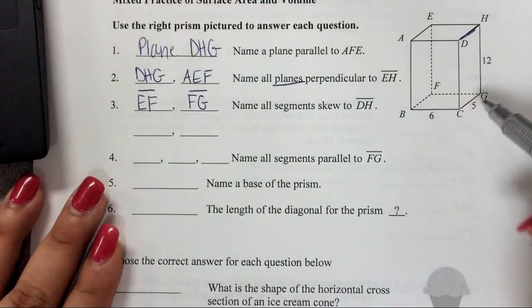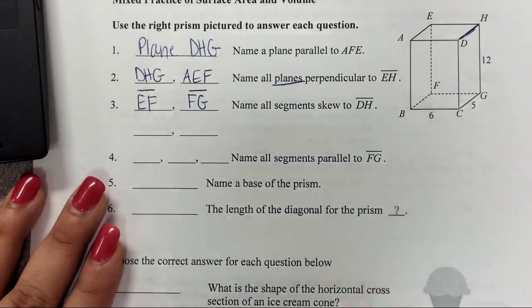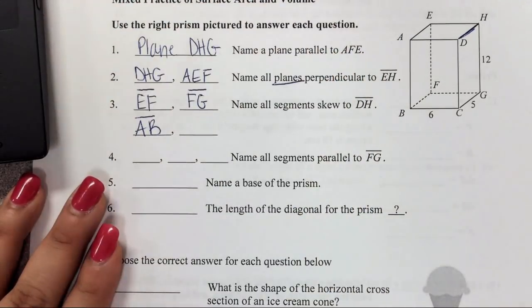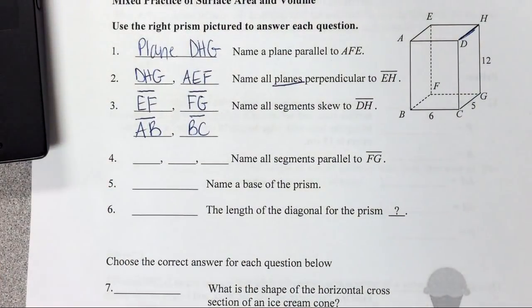Don't forget your line above it. BF is actually parallel to it. A what? AB and BC. Perfect.